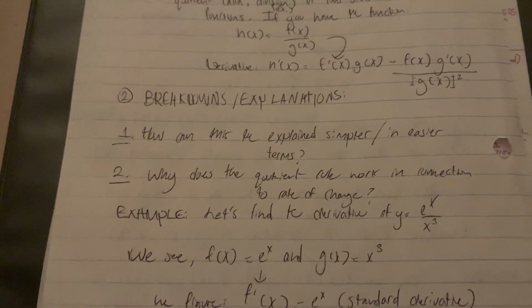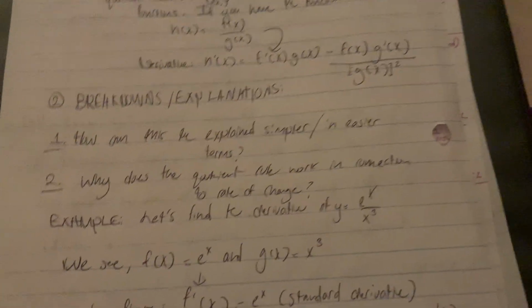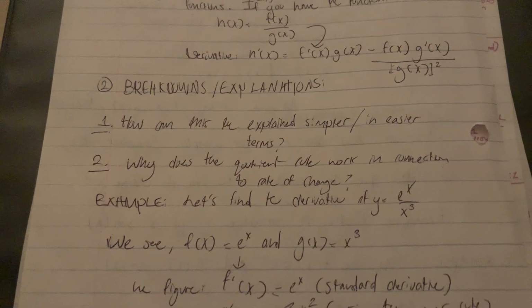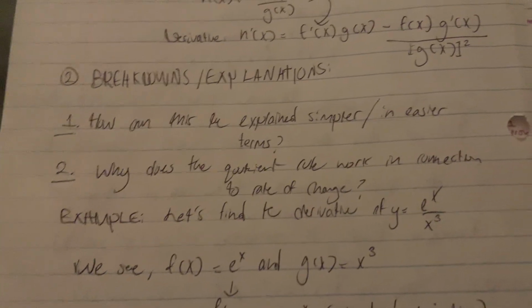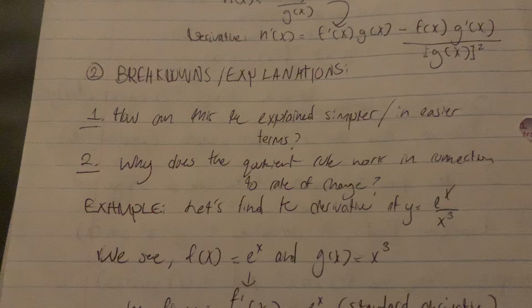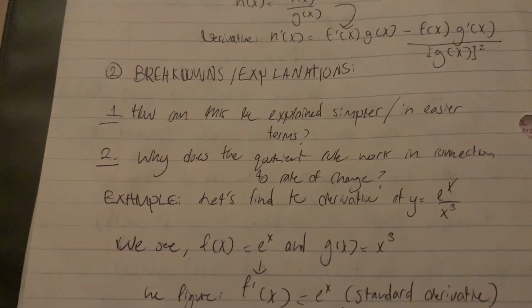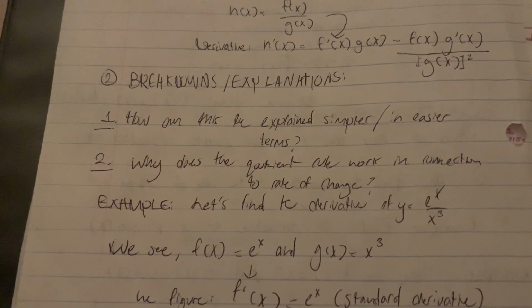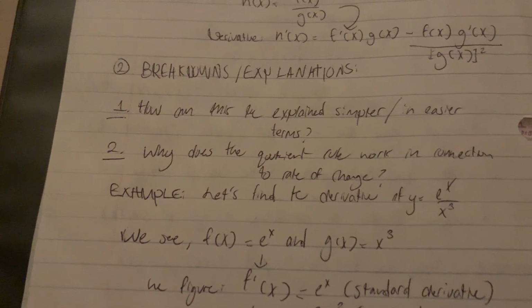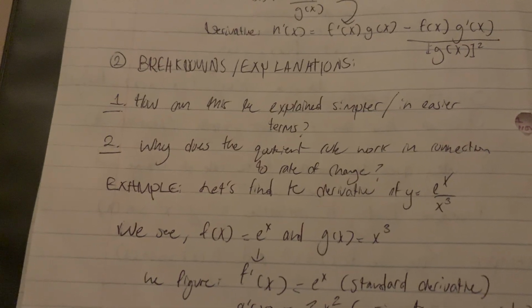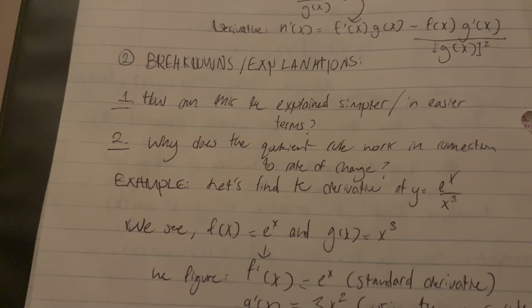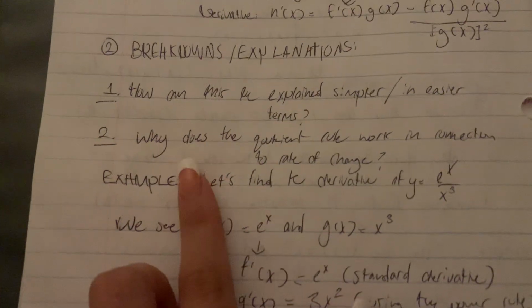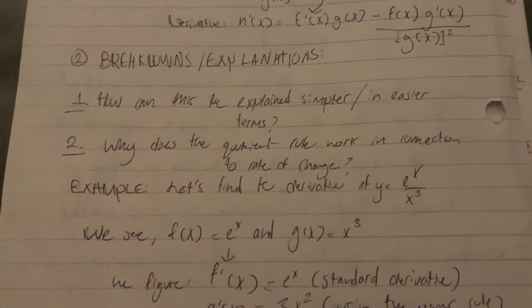We're going to do a breakdown and explanation again, basically the same process that we went through last time with the product rule. Let's answer how this can be explained in simpler terms, and if any confusion may be lingering, this is how I would put it. We would think of this as the derivative of the top times the bottom minus the top times the derivative of the bottom, all over the bottom squared. That is how we can put it in terms of mathematics, but why else would this quotient rule work in connection to the rate of change?